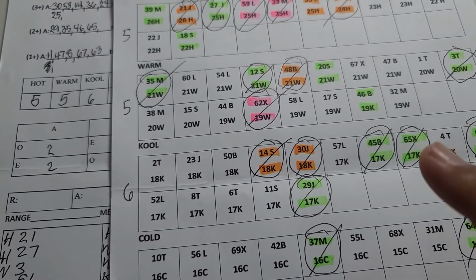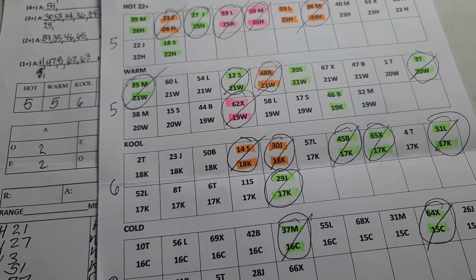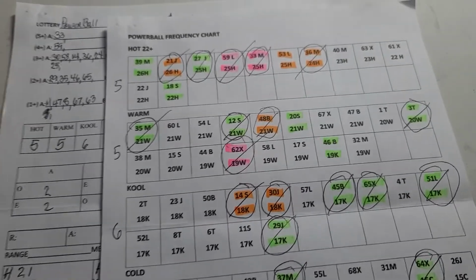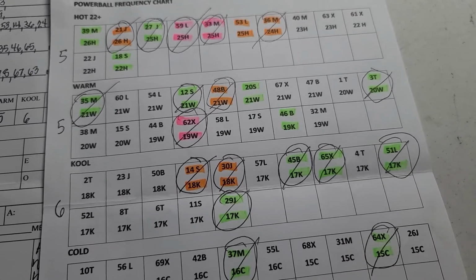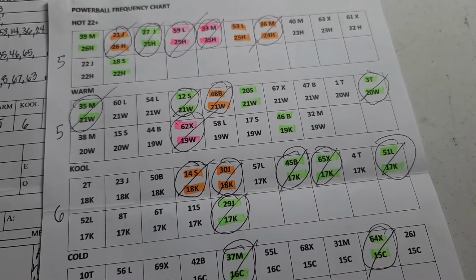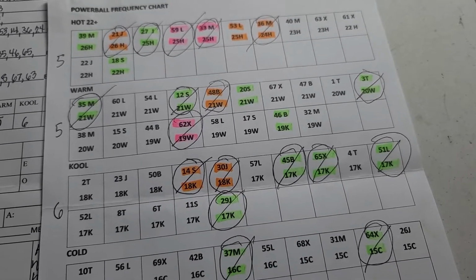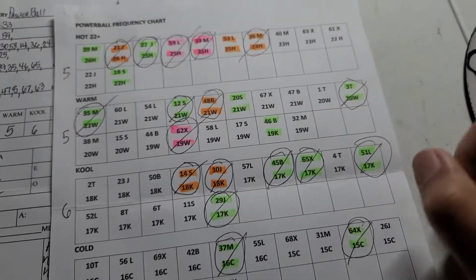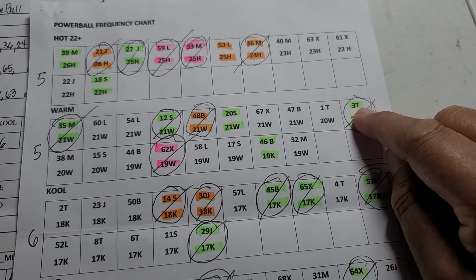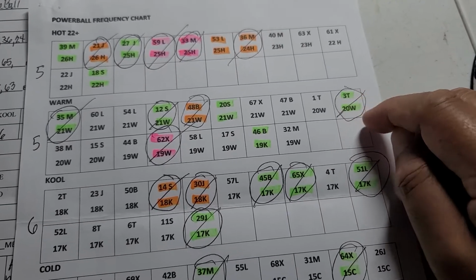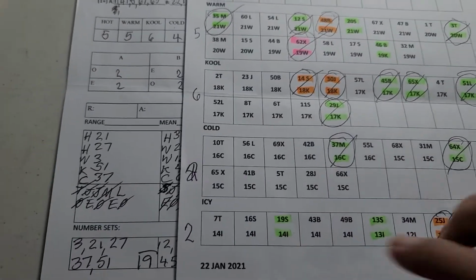Where can we find the tiny number 3? Right here, we find the number 3. It's a warm number and tiny, so we listed it right here.